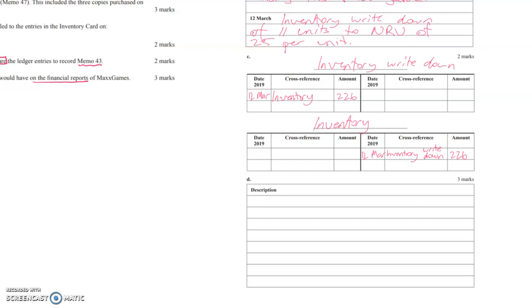what's the effect on the income statement? The effect on the income statement would be an increase in inventory write-down expense and subsequent decrease in net profit of 226.